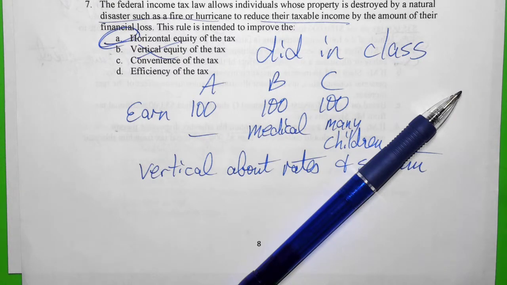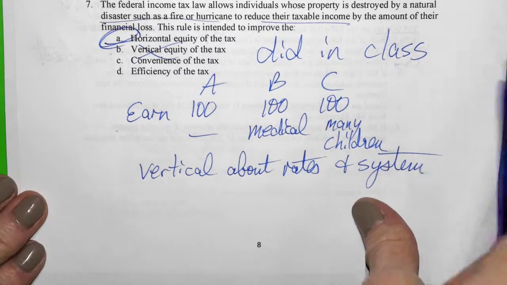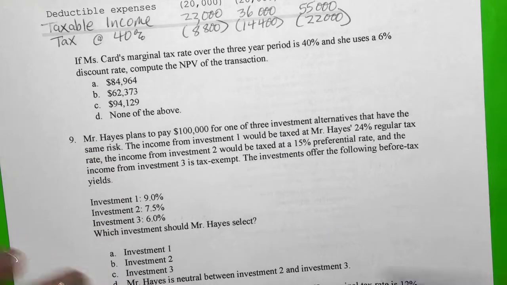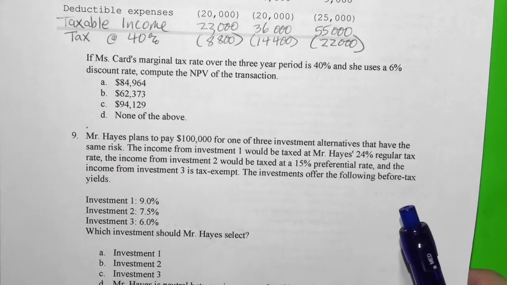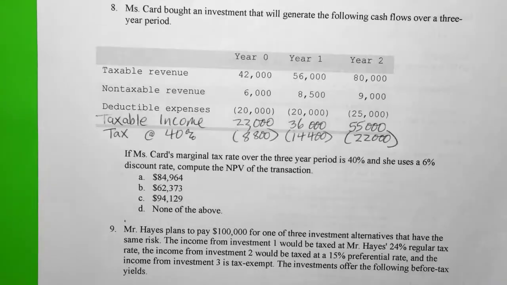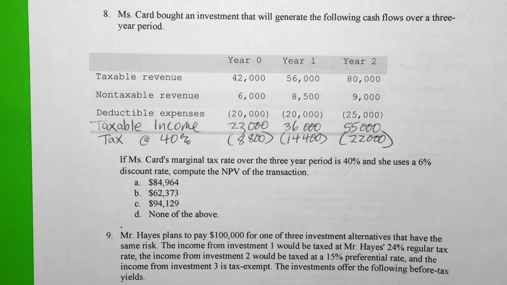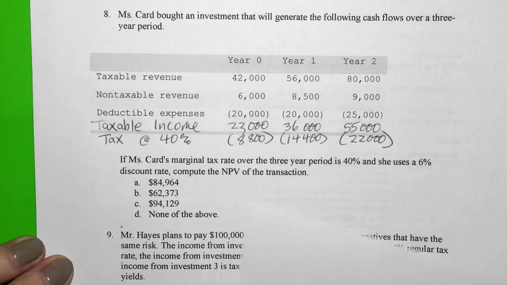Oh, let me pause that. Okay, 3 more to go. All right. Whoops. Let me give you a minute to look at this question. If it's okay, I'm going to use a printed out spreadsheet for this.